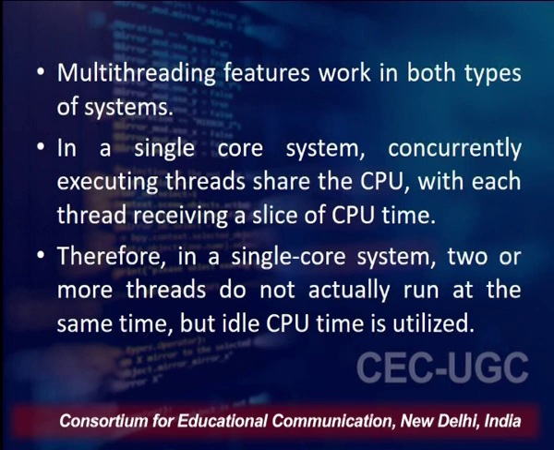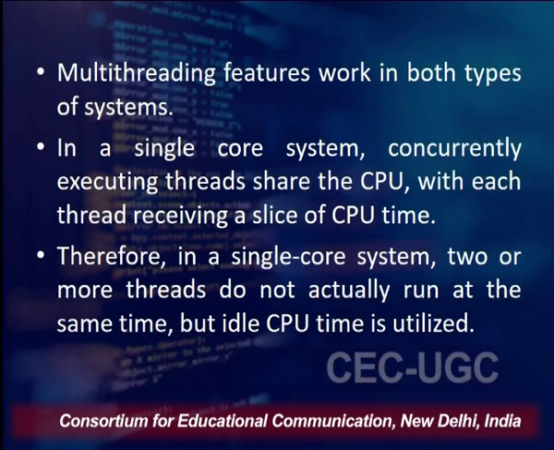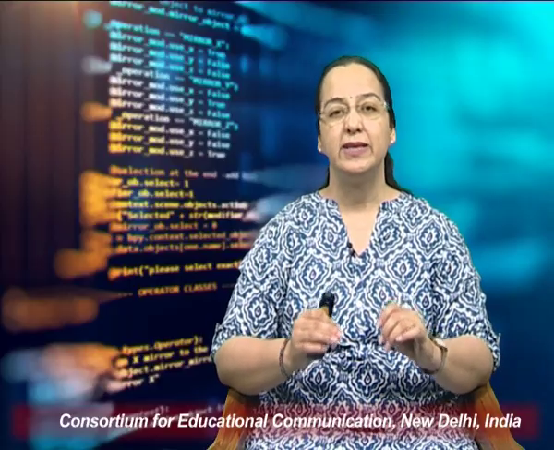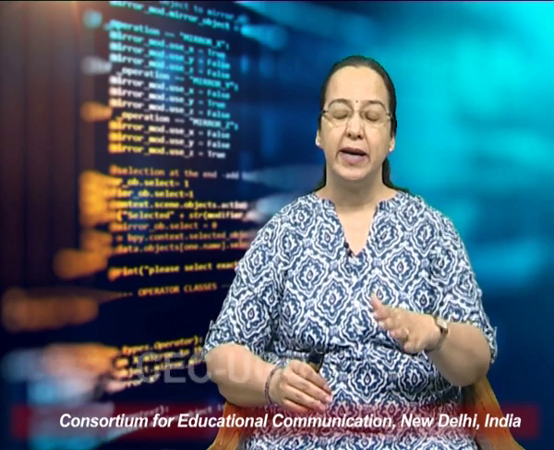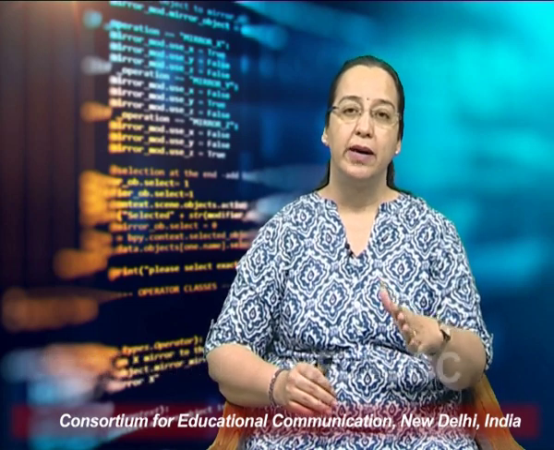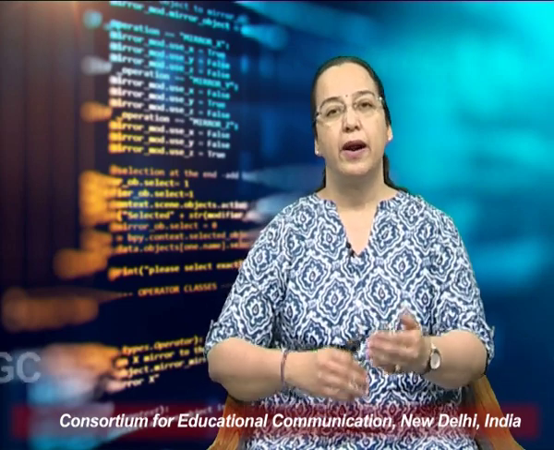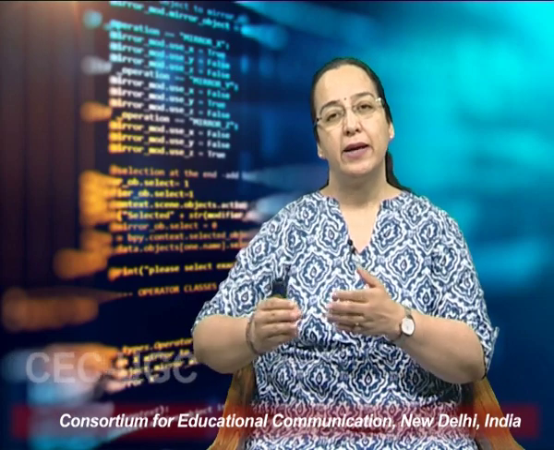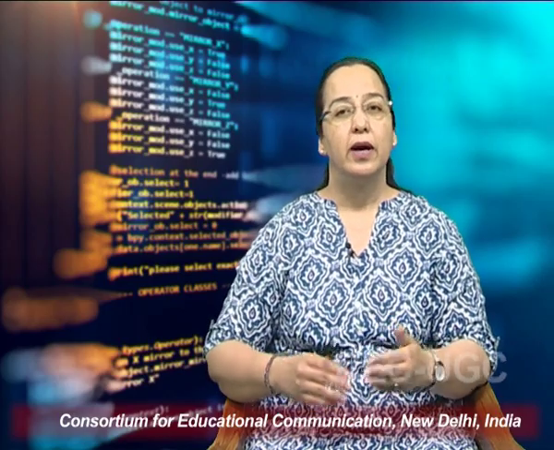Even in a single core system, two or more threads do not actually run at the same time. This is something we need to understand very clearly. But idle CPU time is utilized. When the CPU is idle at one moment, one thread can take over and use that CPU time, and at another point when the CPU is again idle, another thread can take over.